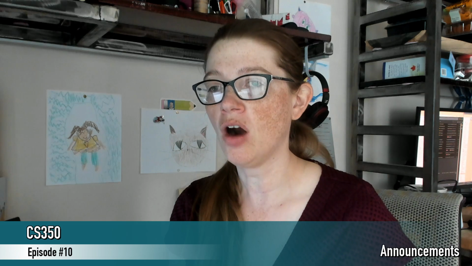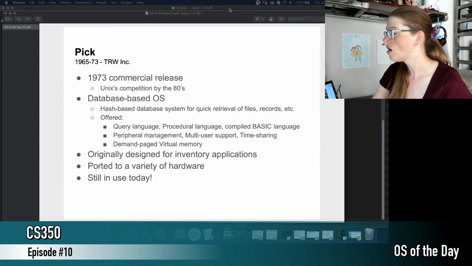On today's episode, we're going to continue our discussion of how processes work in our operating system. In particular, we're going to be focusing on how we bridge the gap between unprivileged code and privileged code. But first, let's talk about our OS of the day.